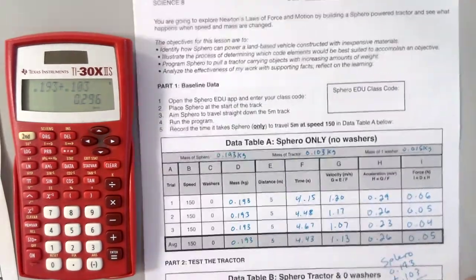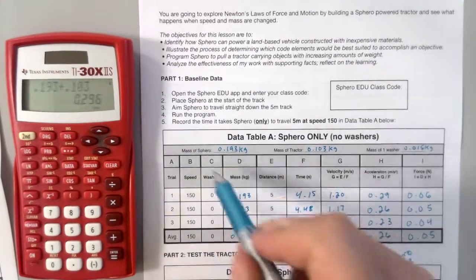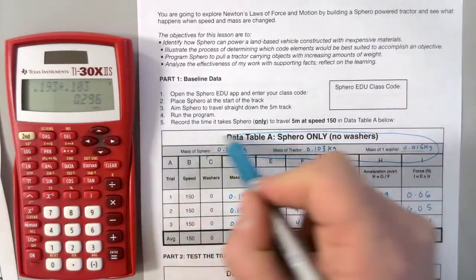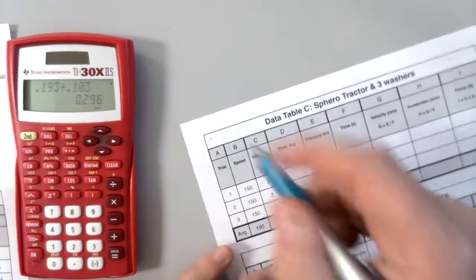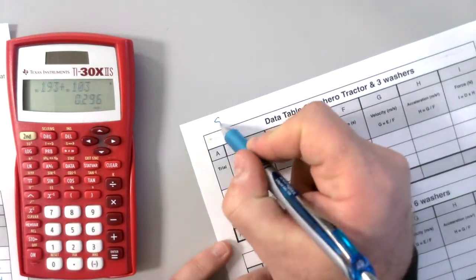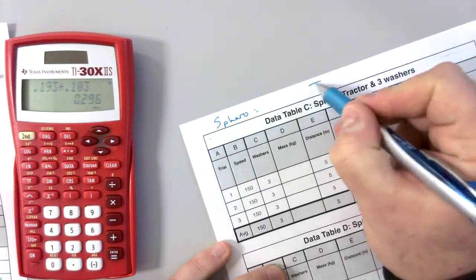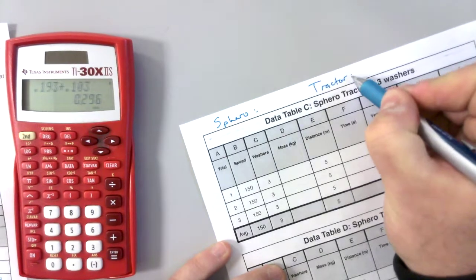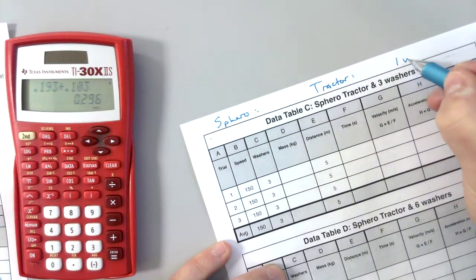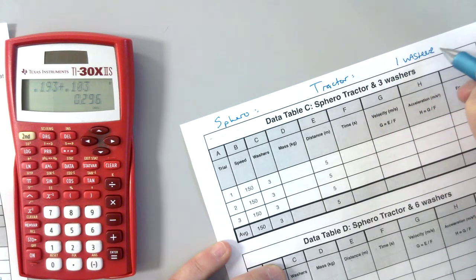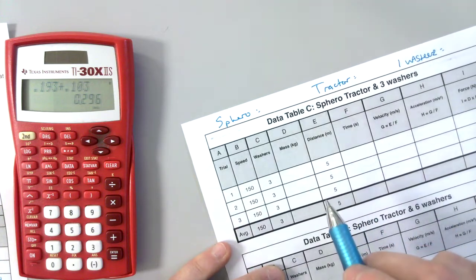On the back of your paper, I would also suggest writing these numbers down. Sphero equals, tractor equals, and 1 washer equals, and then just double check what these are.